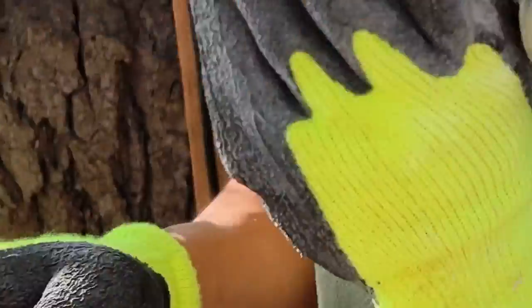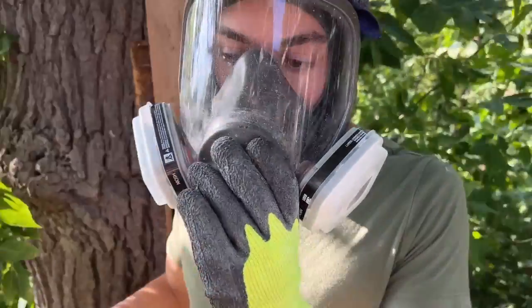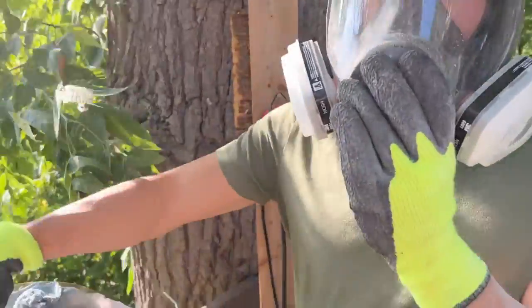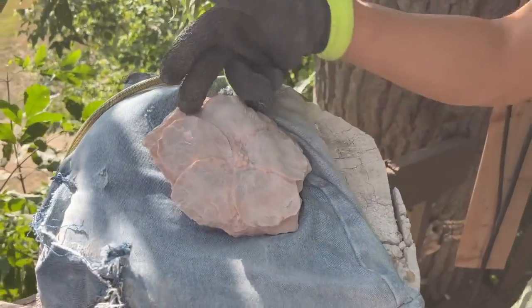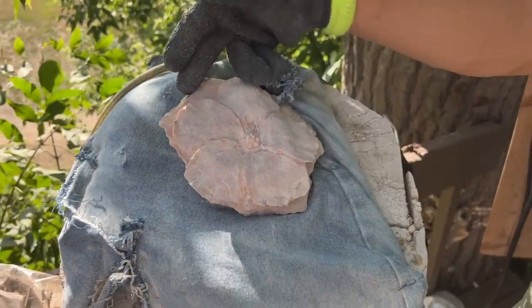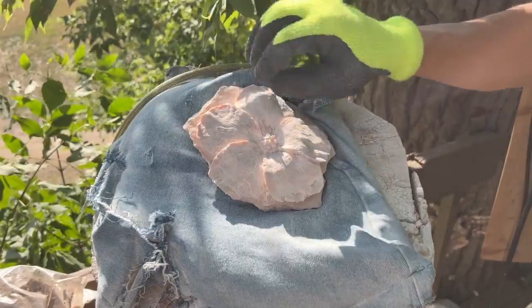One thing I neglected to mention, I want to use a little bit of sandpaper, some 120 grit, to smooth the edges of the petals. I'm just going to take a light touch with the sandpaper just to smooth that out, and then apply the texture.